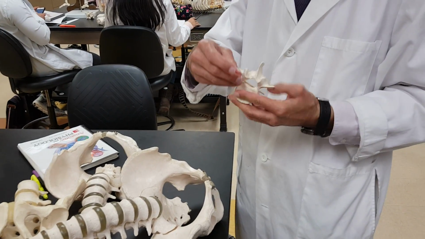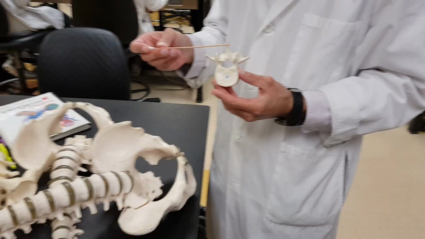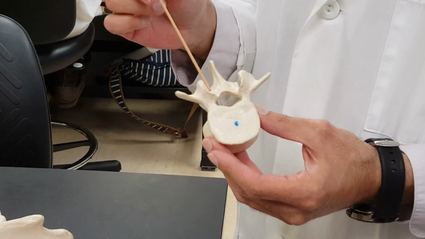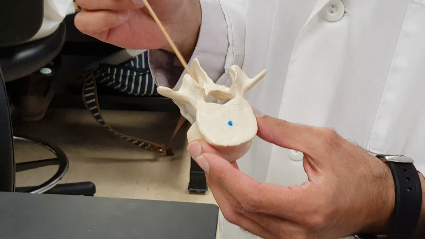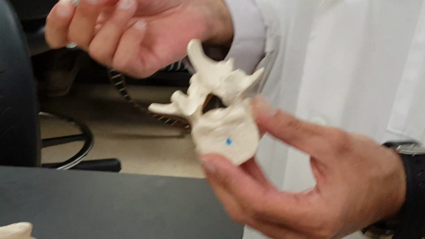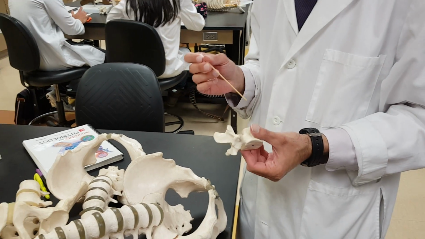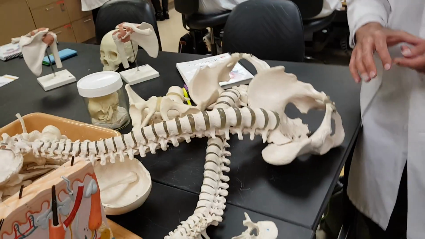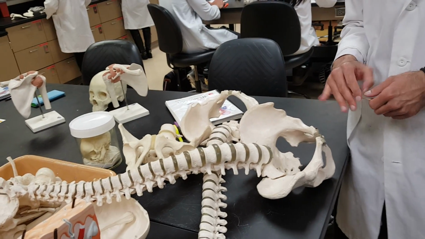So the vertebral foramen, spinous process, and these are the transverse processes. These are the superior articular facets or processes. On the exam, if you ask for the name and we say facets, is that fine? Fine. Okay.